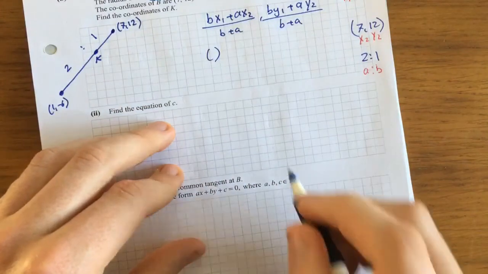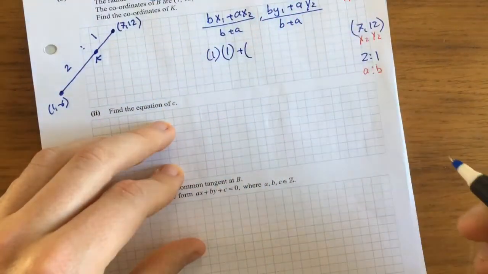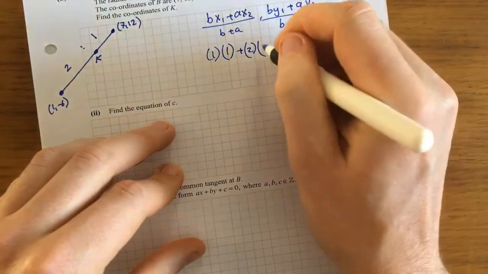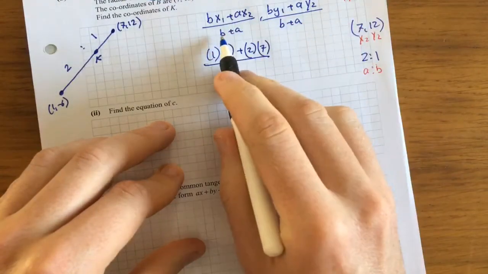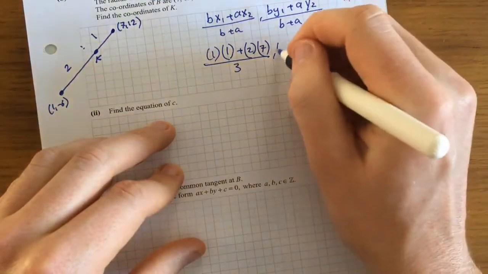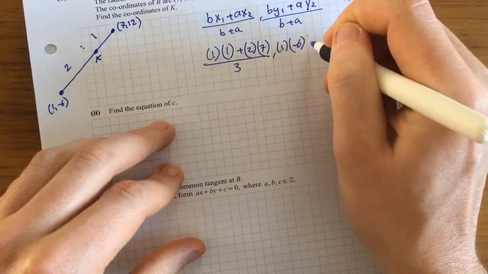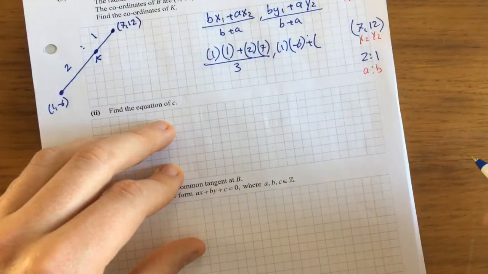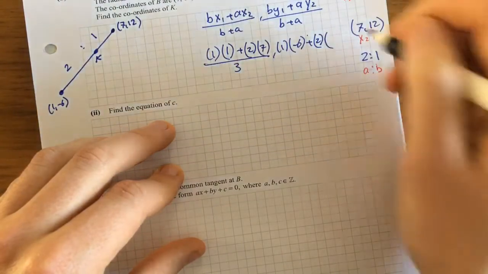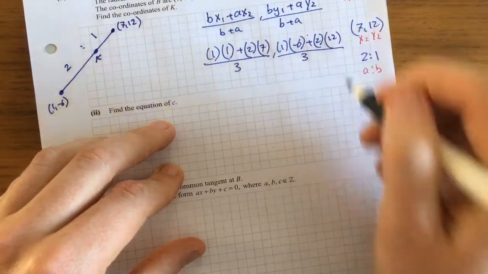So b is 1 by x1, which is 1, plus a, which is 2, by x2, which is 7, all over b plus a, which is 3, comma 1 by y1, which is -6, plus 2 by y2, which is 12, and once again that's all over b plus a, which is 3.